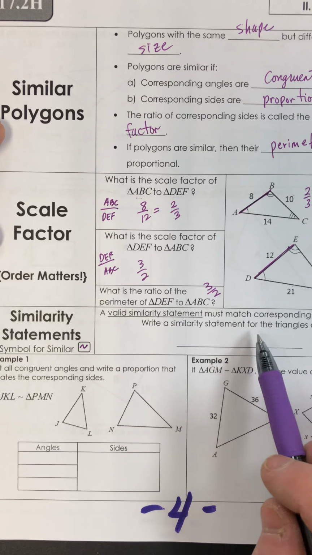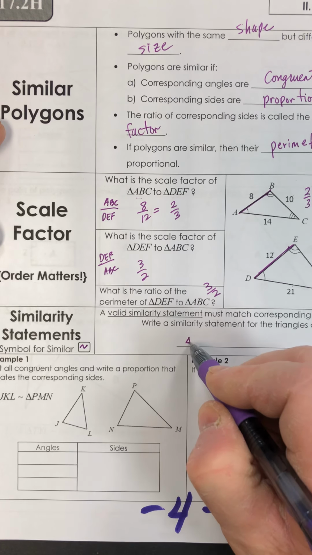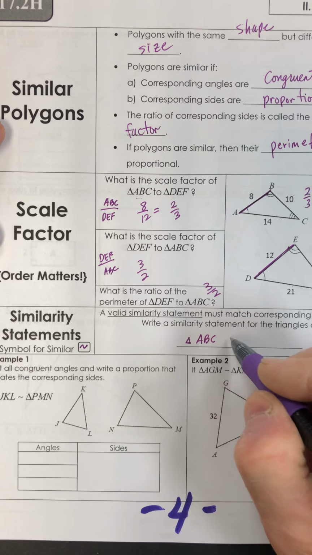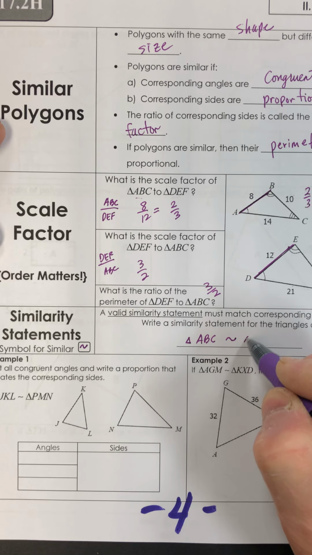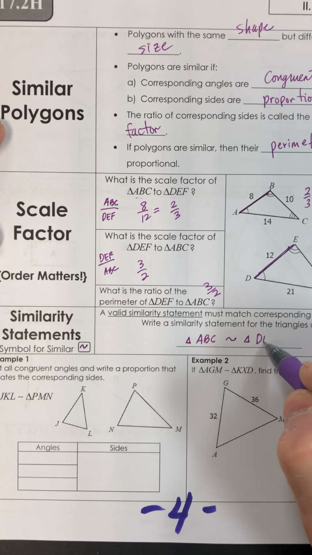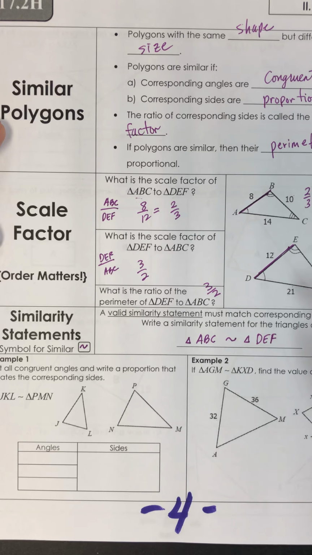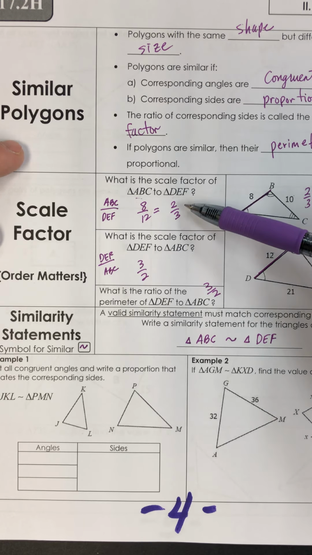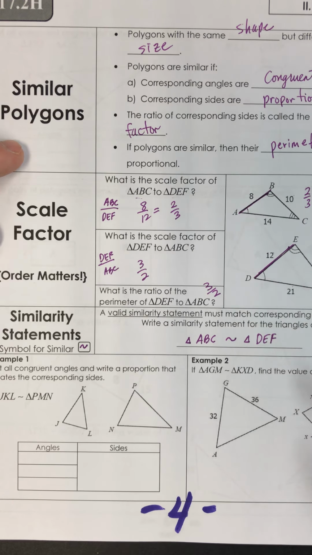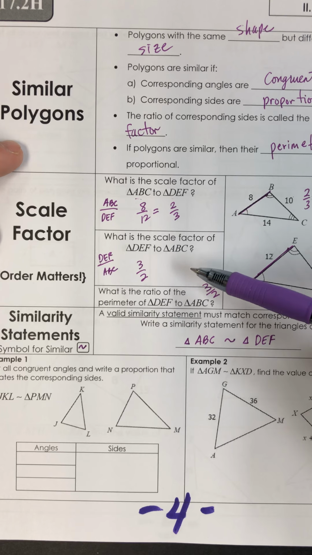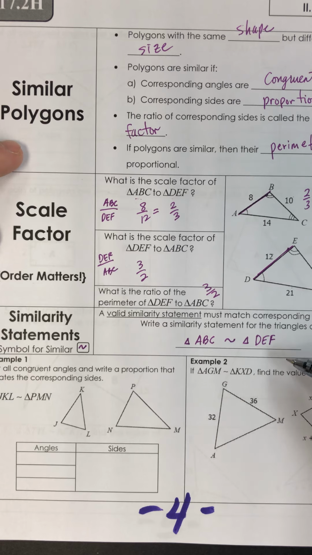Write a similarity statement for the triangles above. So if we said triangle ABC, and we use the squiggly, similar to triangle DEF, that's how we wrote the first one. Like the ratios, if we said the scale factor was 2 to 3, then we'd have to go from ABC to DEF. And if we were saying the scale factor was 3 to 2, then we'd have to write the similarity statement the other direction, DEF similar to ABC. Okay, so that's a similarity statement. All right.